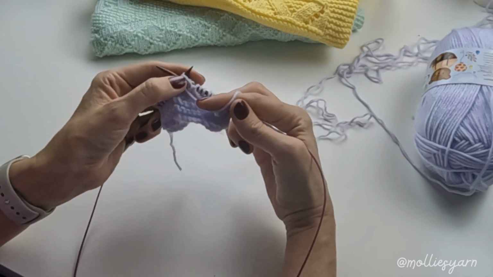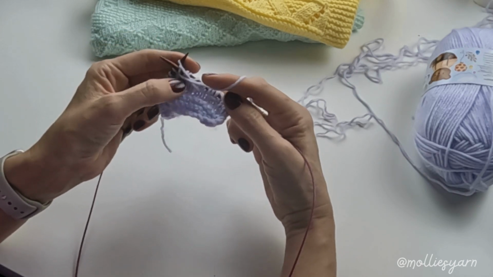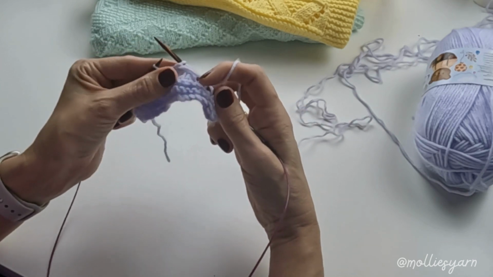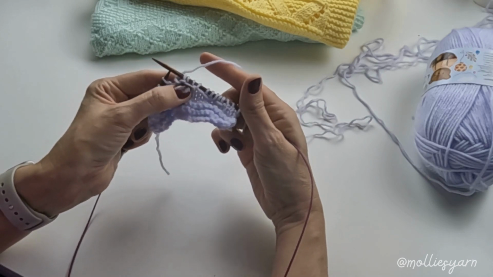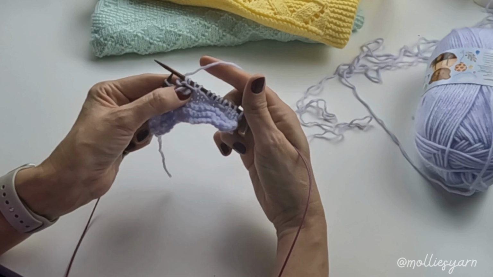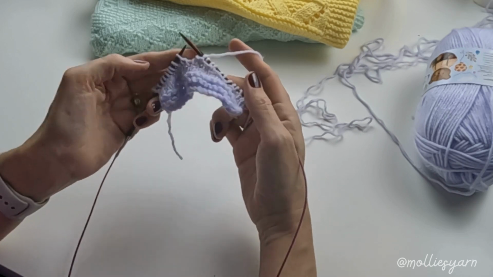Be careful not to pull this too tight. Keep it nice and relaxed and purl the following stitch. And you'll see it actually formed a loop across those 2 slipped stitches. So let me show you again.